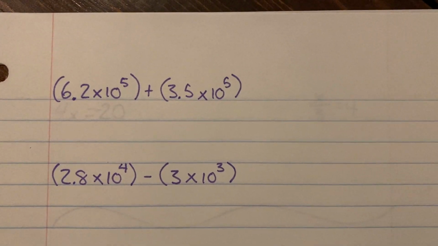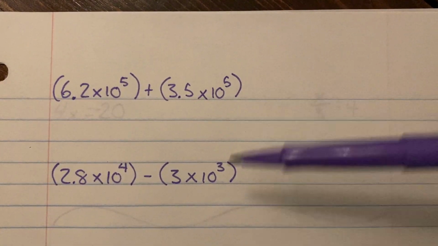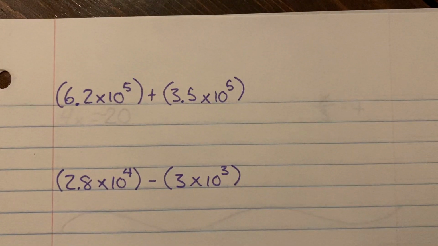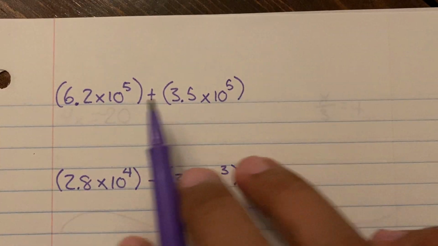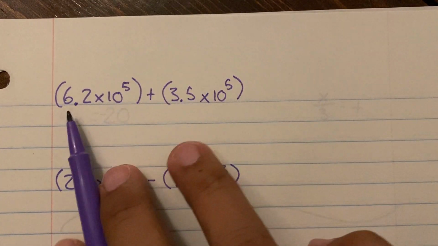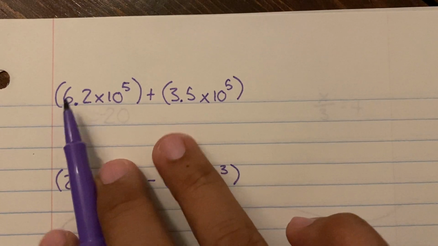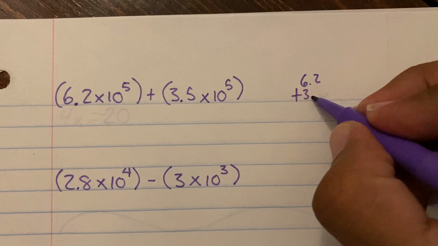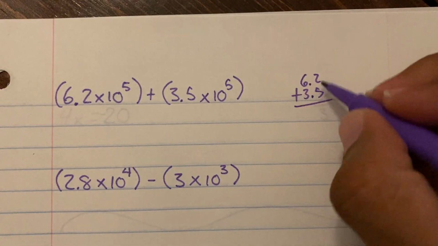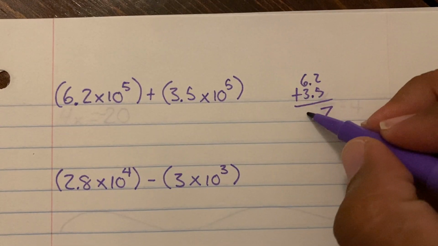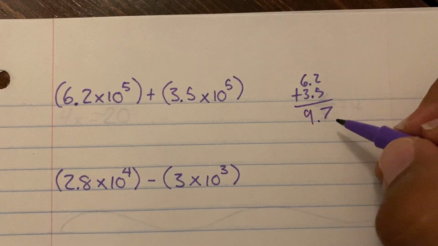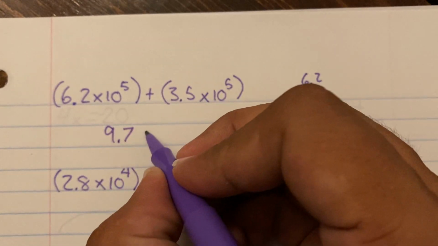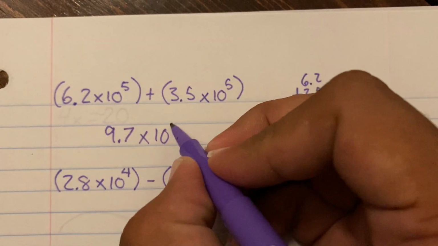All right, first we're going to be dealing with scientific notation and how to add, subtract, multiply, and divide it. For scientific notation, if the exponents are the same, then you simply add the front numbers. So 6.2 plus 3.5, making sure to line up the decimal points. That gives me 7, and a decimal point, and 9. So my answer is 9.7 times 10 to the 5th.